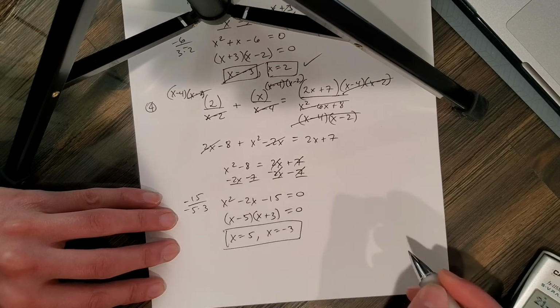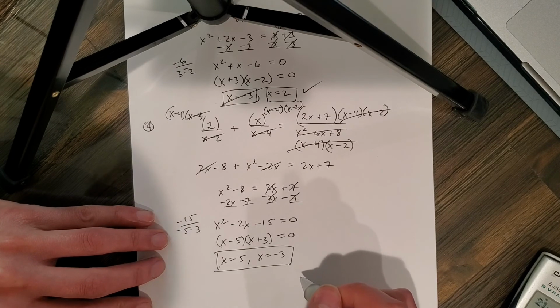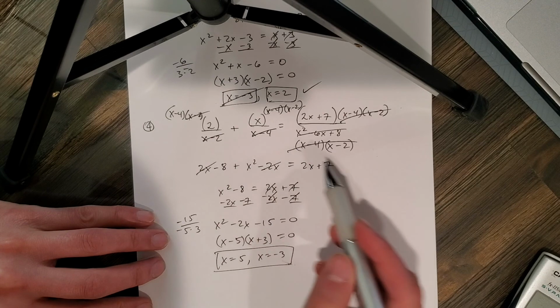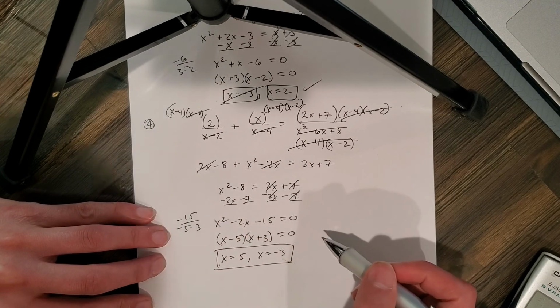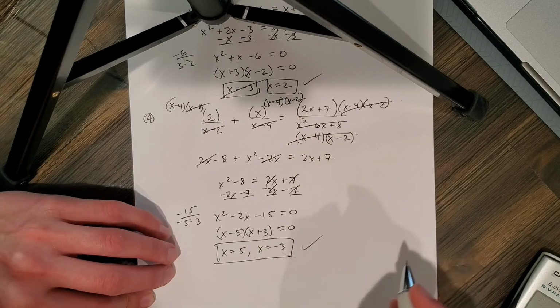Okay, now let's see which one of these, if any, makes our denominator into a 0. And it looks like neither of these would do that. 5 minus 2, we're good there. 5 minus 4. And then the negative 3 also is no problem. Okay, so that's it. We can accept both of these.